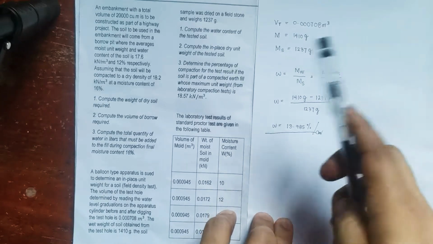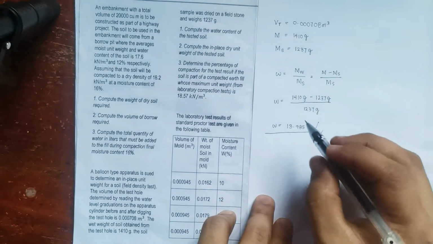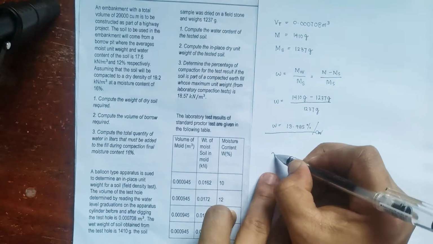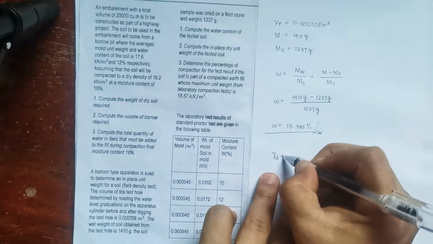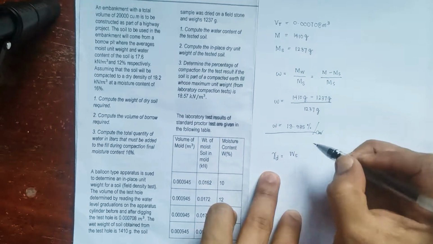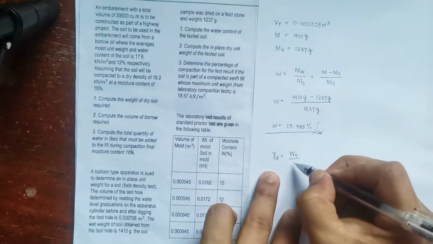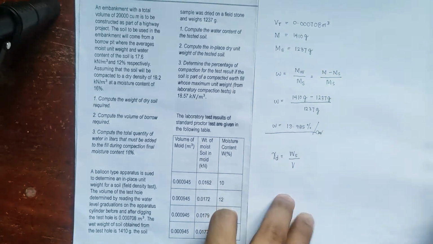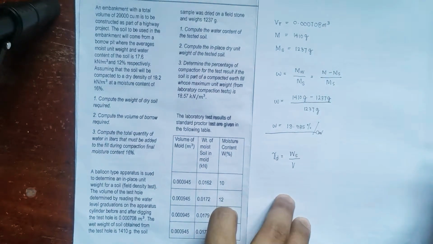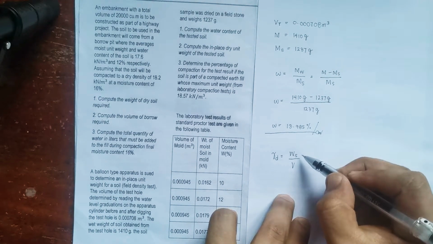Second requirement, in-place dry unit weight. Again, from the soil properties formulas, dry unit weight is equivalent to the ratio of weight of soil particles with respect to the total volume. Yung total volume given na po sa ating problem. Yung weight of soil particles, wala pa.